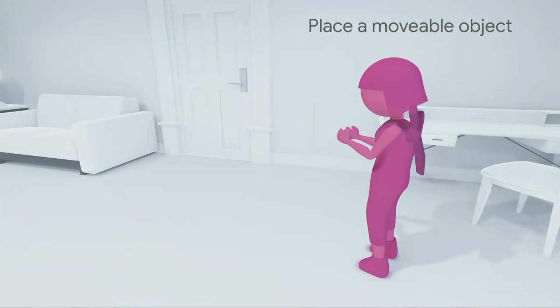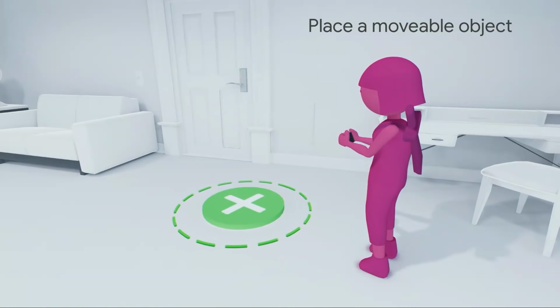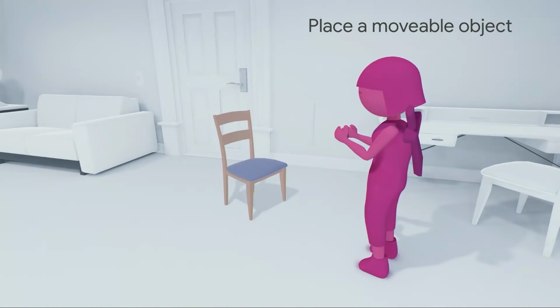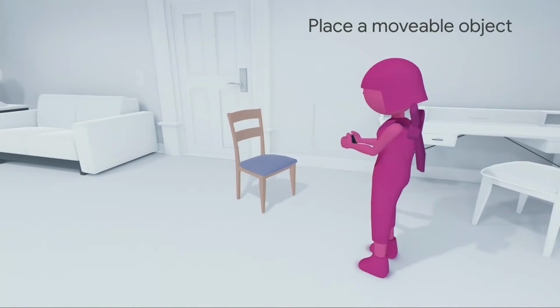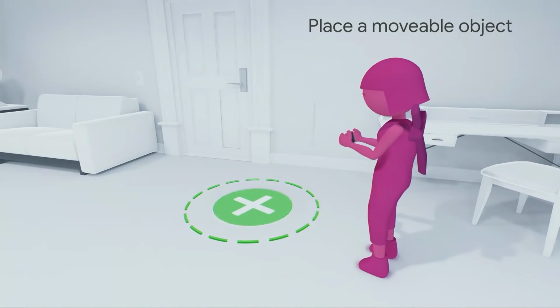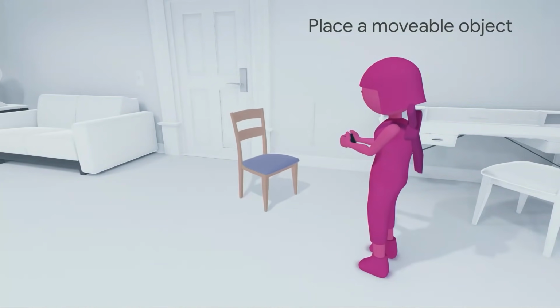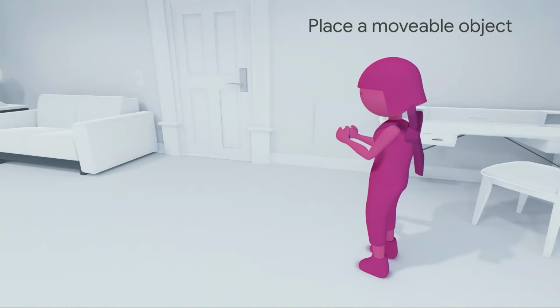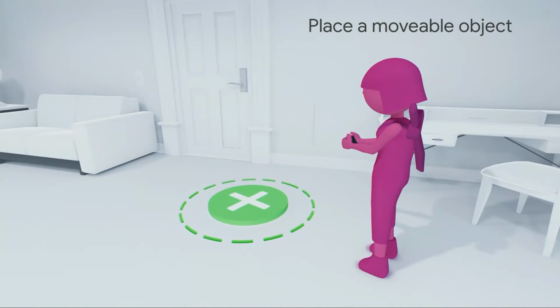Versus something like, say you're shopping for furniture and you're just placing a chair in the scene. Here, the chair itself isn't interactive, so you can actually map swipe gestures onto the chair and just easily move it around. So use the plus icon to set expectations ahead of time that you're not really committing to exactly where you're placing this object.